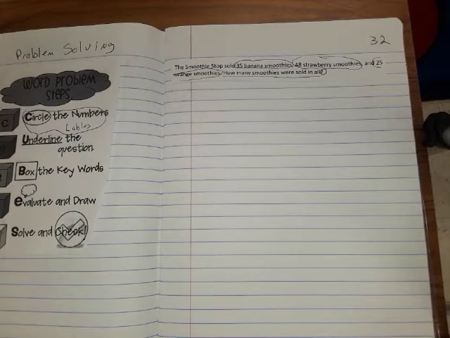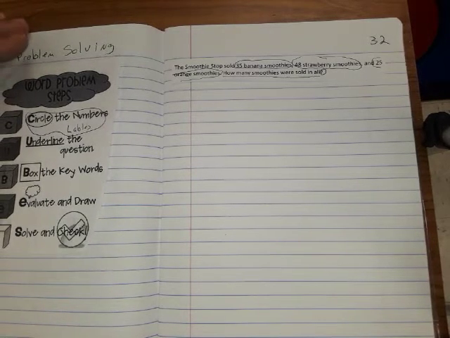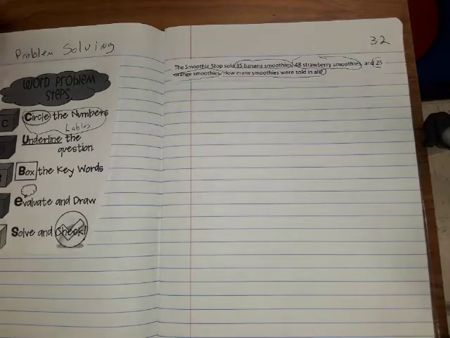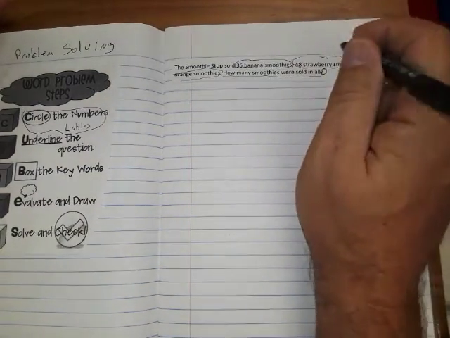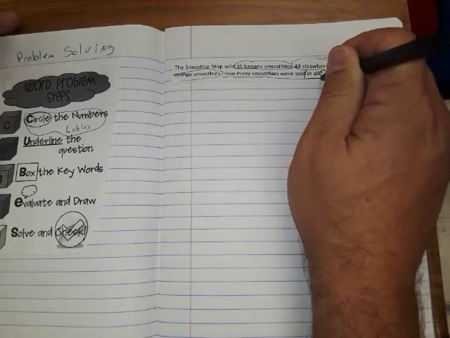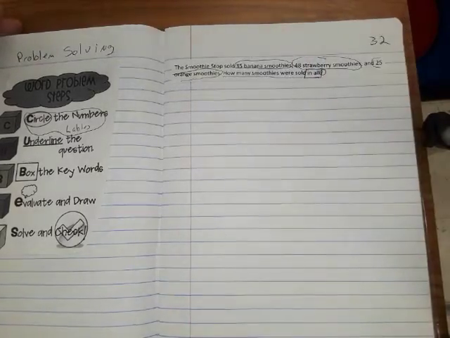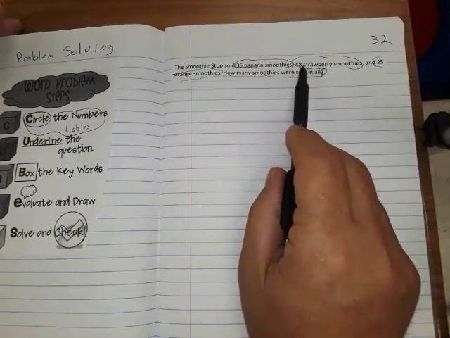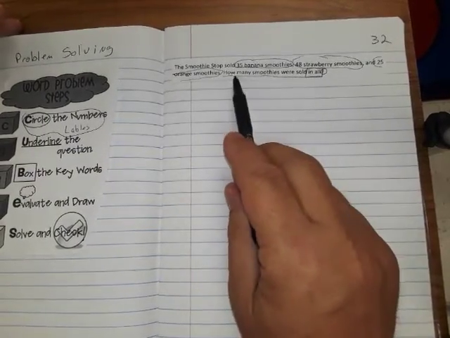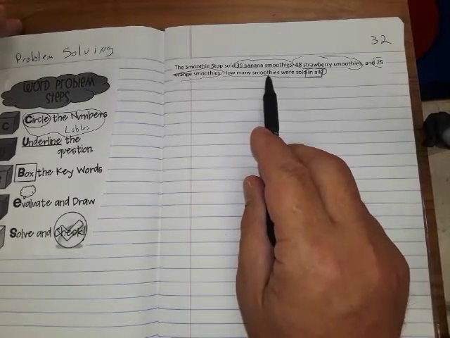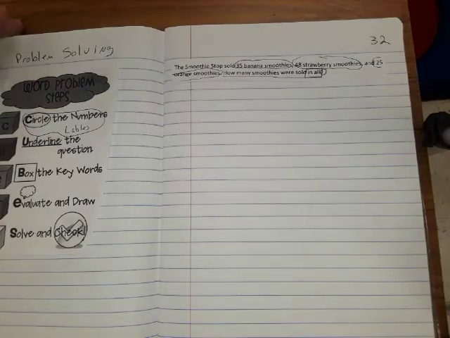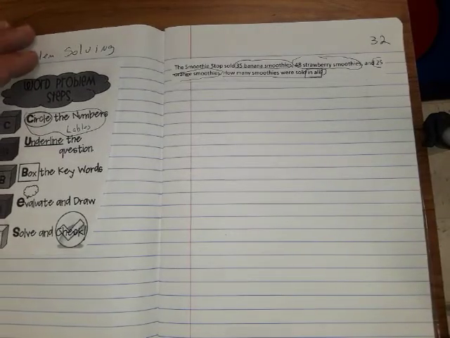Next thing, it's B, the B for box in keywords. So I'm going to go ahead and probably box in "in all." So I've got 35 banana smoothies, 48 strawberry smoothies, and 25 orange smoothies. And I need to figure out how many smoothies were sold in all. I'm having trouble saying smoothies. Okay, how many smoothies were sold in all? So I'm kind of looking at that.